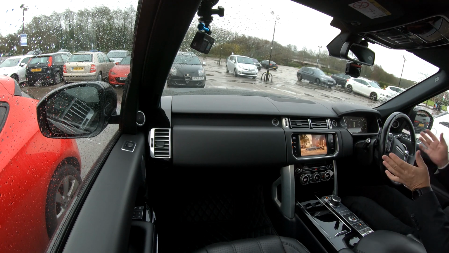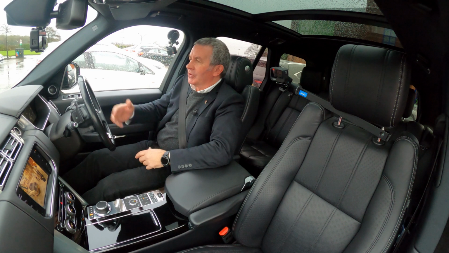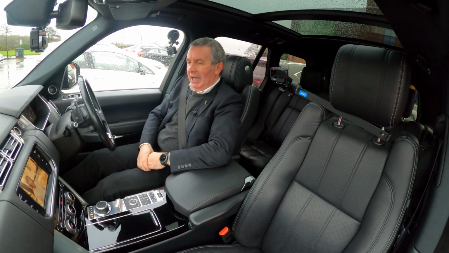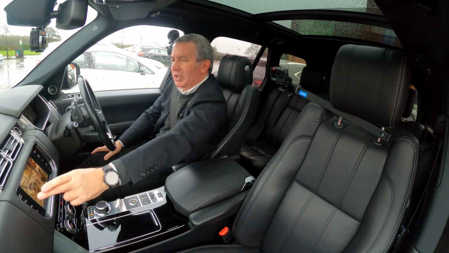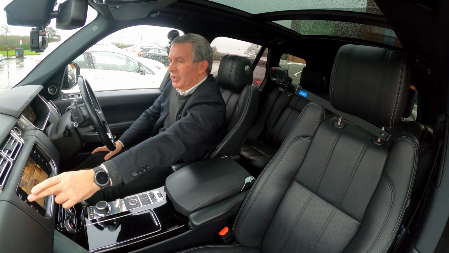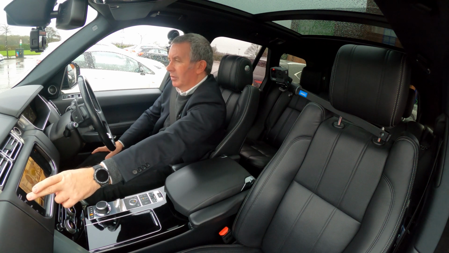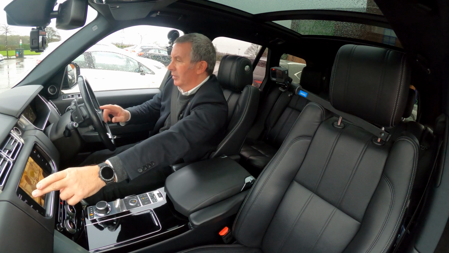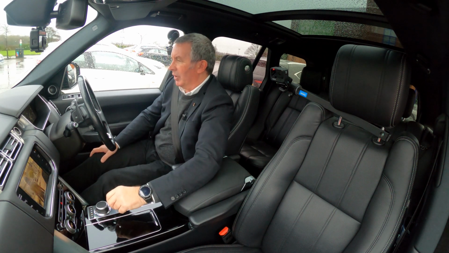Plus it'll do parallel parking along the side of the road, and also I'm pretty sure it'll get you out too. Let me just see if I click that. Park assist cancelled. Park assist off. Actually, put it in park.